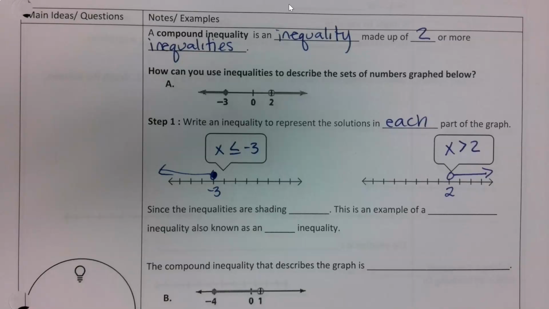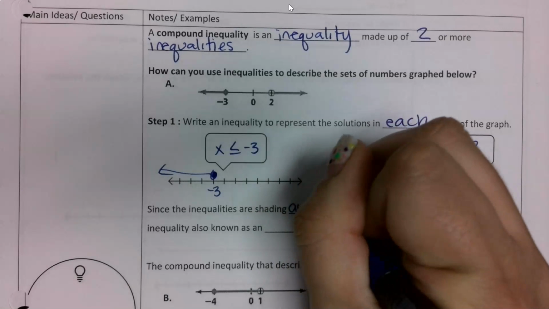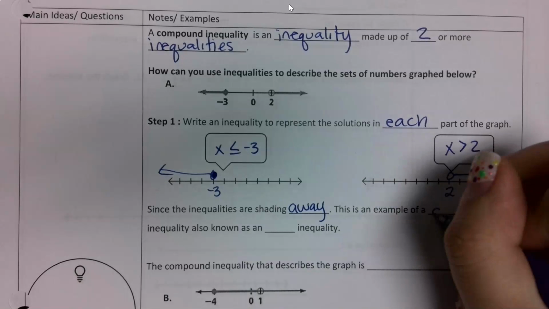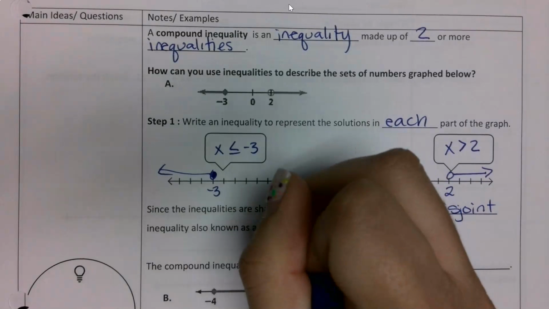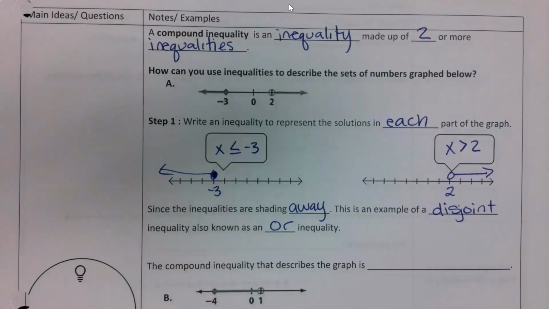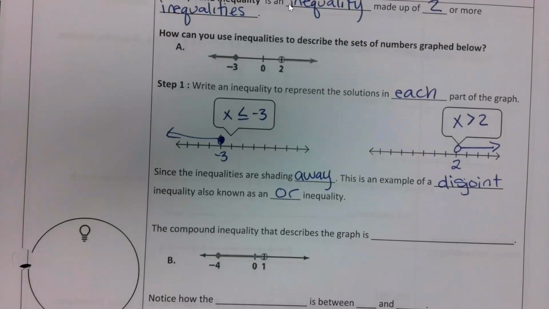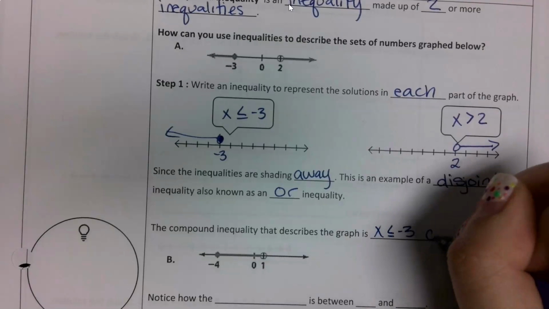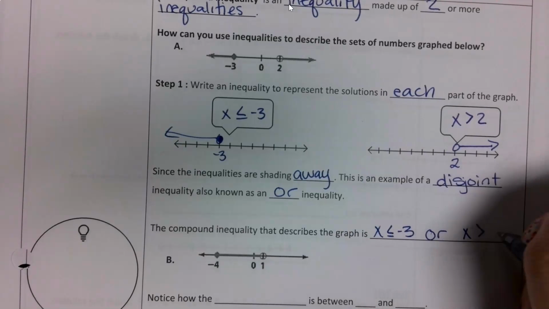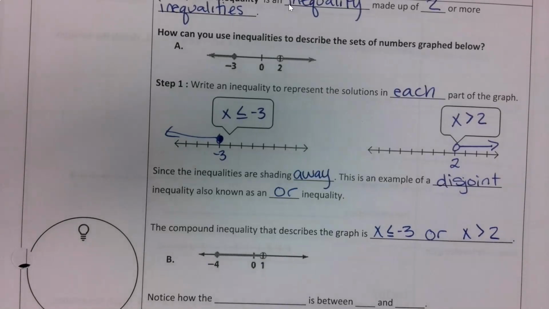So, since the inequalities are shading away from each other, this is an example of a disjoint inequality, also known as an OR inequality. Disjoint, because they're not connected, so they're not joint. So, the way to write my answer is going to be x is less than or equal to -3, or x is greater than 2. So that's my answer.